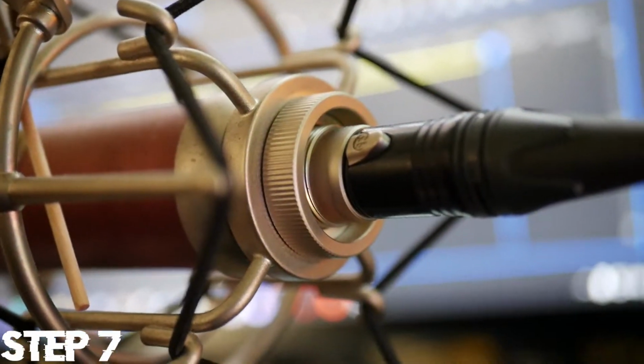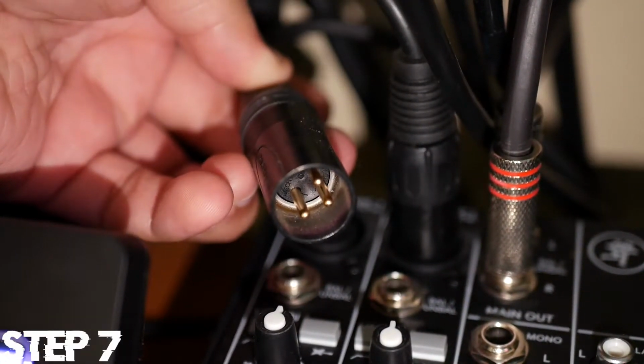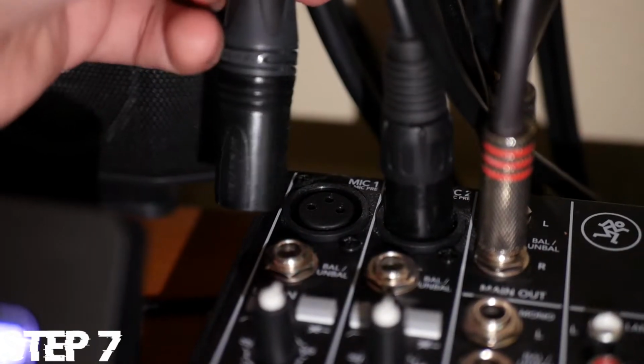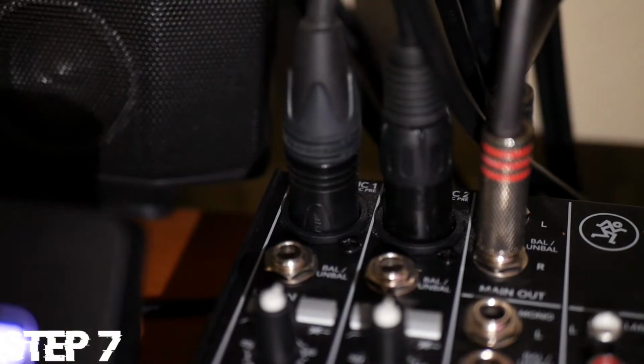Now I could connect it straight to the interface if I want to, but because I want to do all the tones and highs and lows, to adjust the pitch of my voice, I'm going to use the mixer. So I'm going to go ahead and connect that to the mic one, just put the other end in there, and it should be nice and snug.